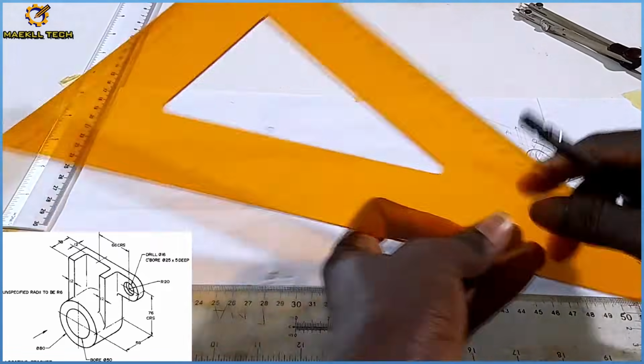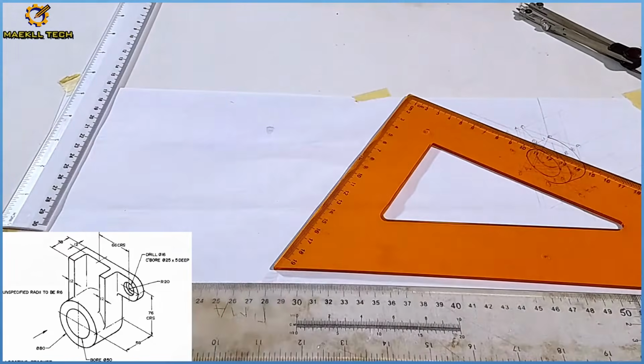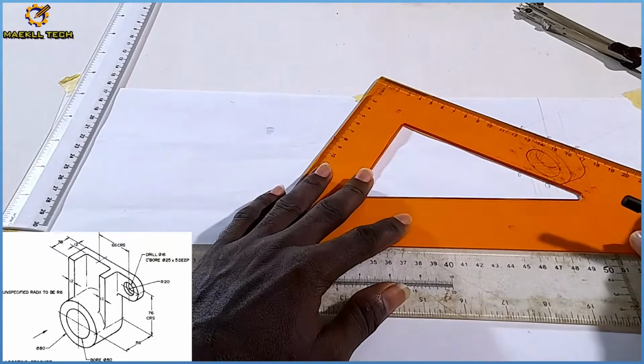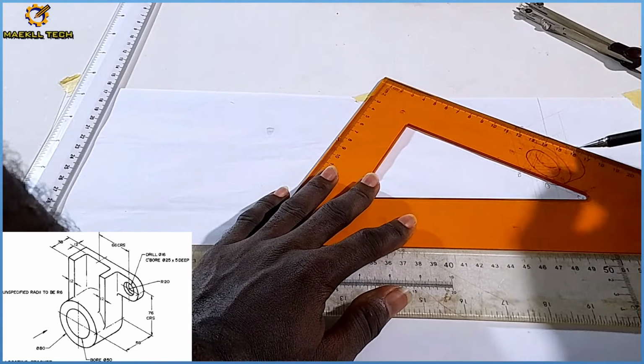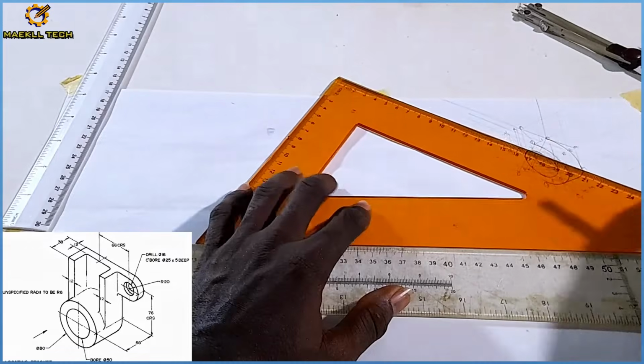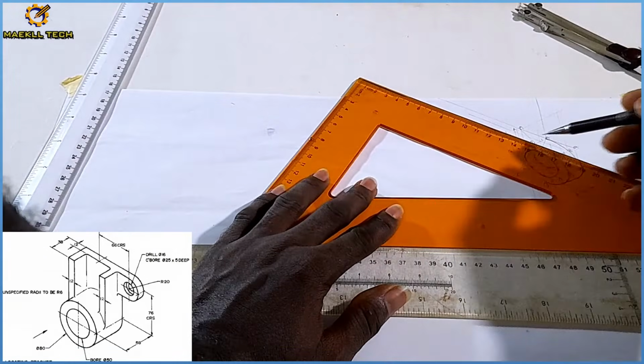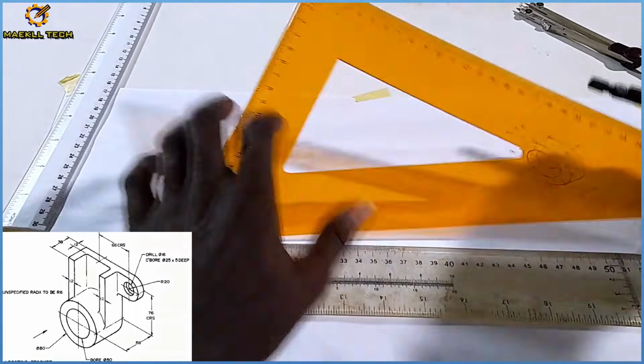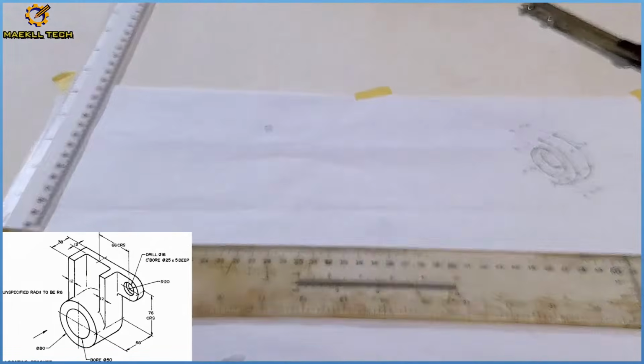That's it towards the back. So I'm extending this back line here all the way like that. Then the thickness in the front here also, I'm extending this all the way like that, also like that.